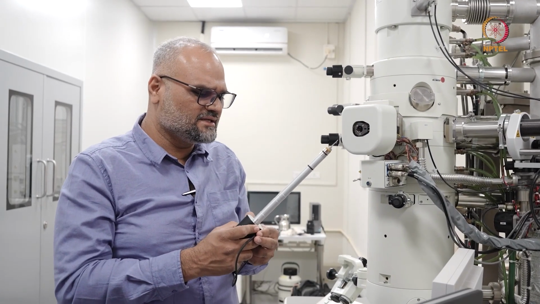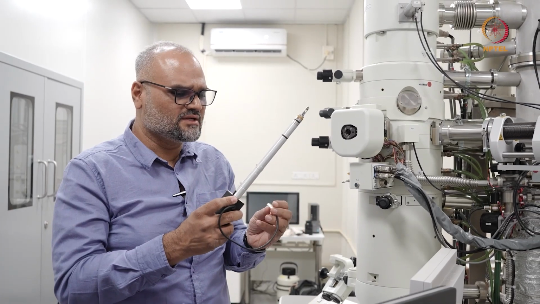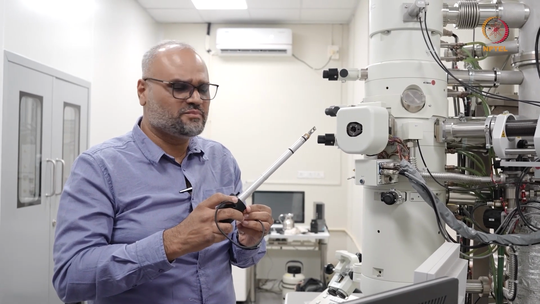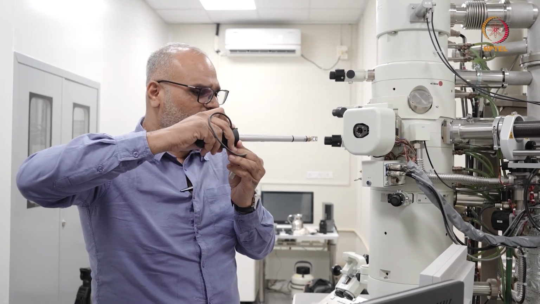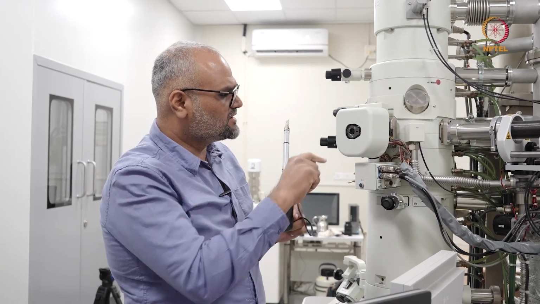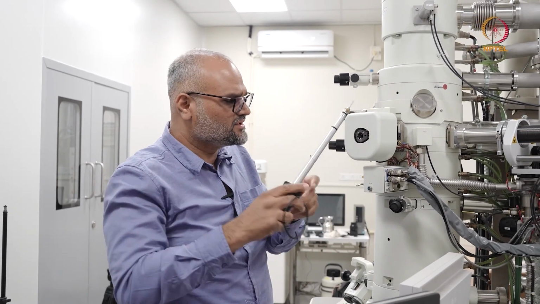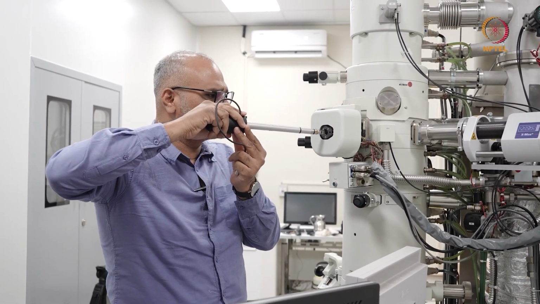So I'm interested in loading a sample in the double tilt holder. As you can see, this is the double tilt holder. On a JEOL microscope, you insert the holder this way, you position it aligned with the sort of keyhole which is shown here, and the little screw which is on the holder has to go along with this direction.